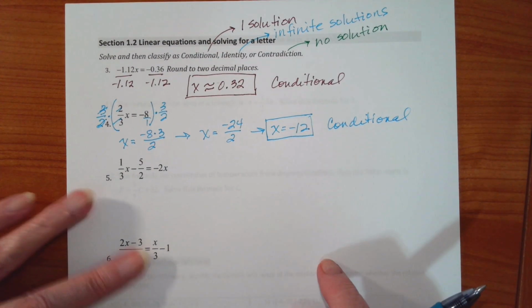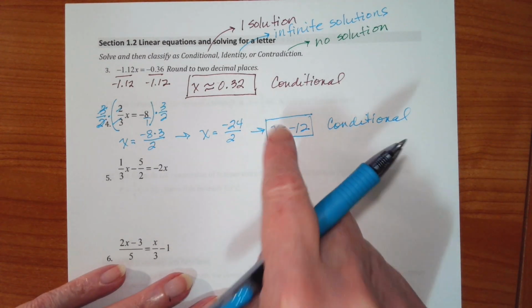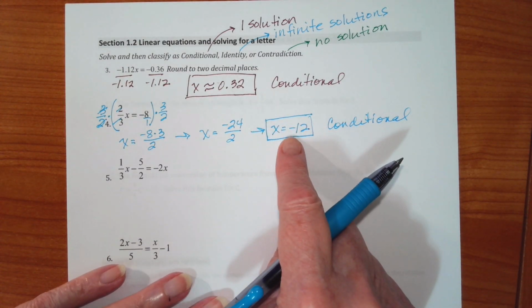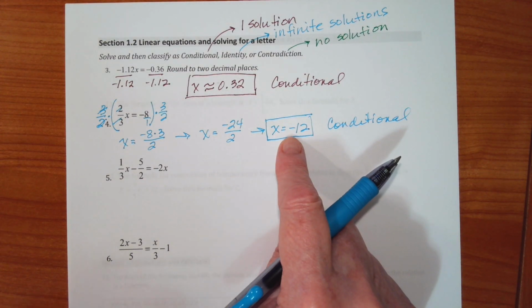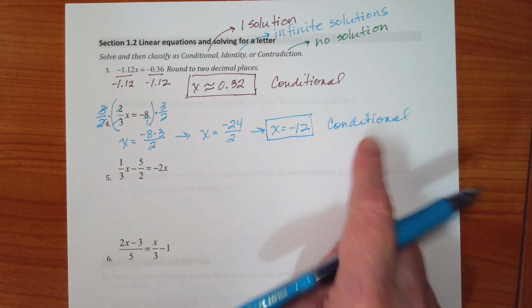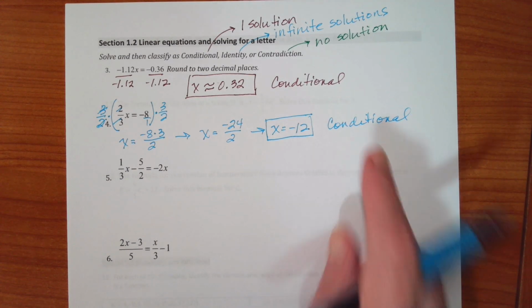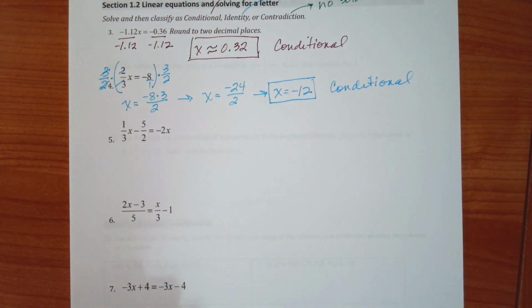Now they call it conditional because it is only a true statement if x equals -12. If you put any other value in there for x, it is not a true statement. So this is a solution, but there's only one thing that does it.